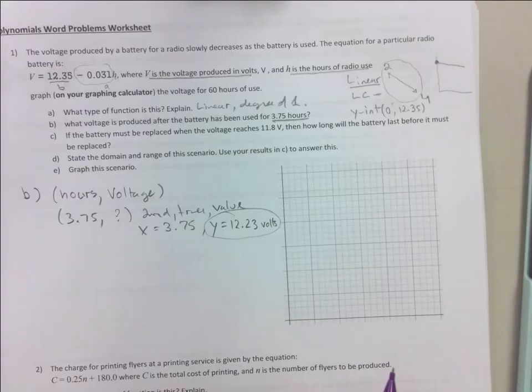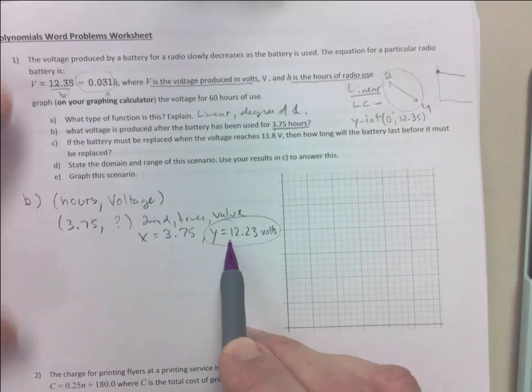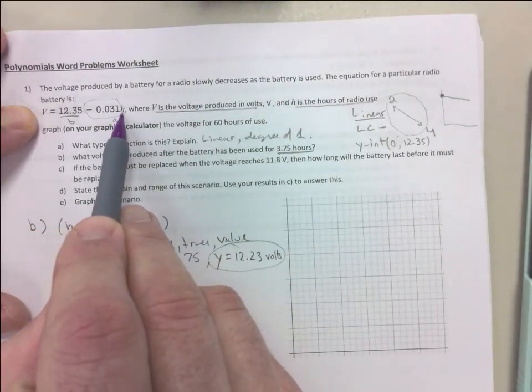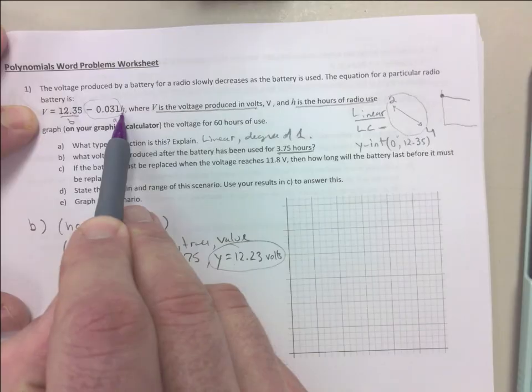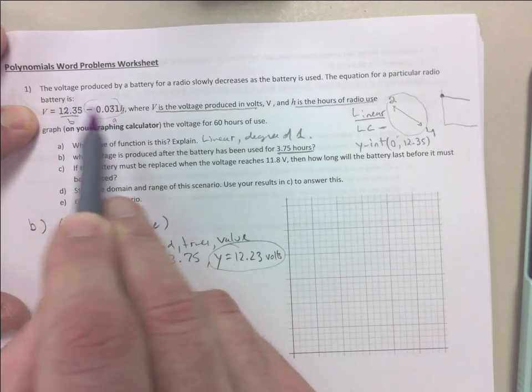Yes. So if you just plug in 3.75 here and then calculate it, that works.